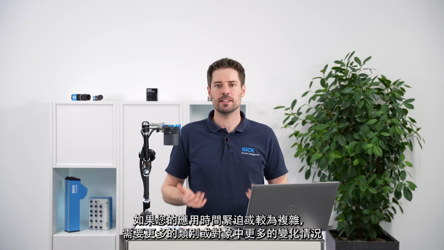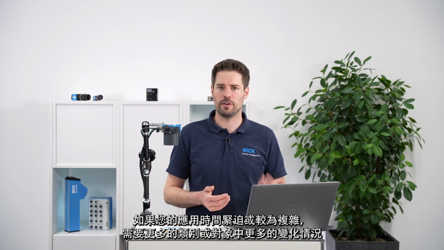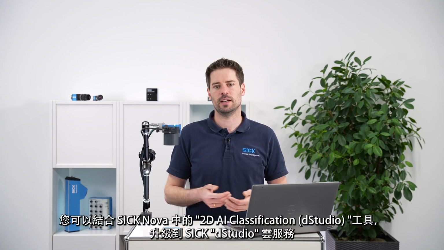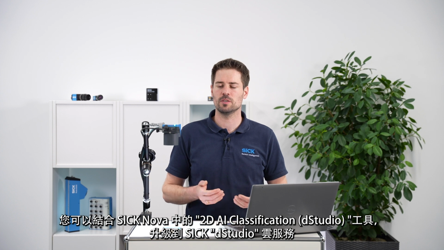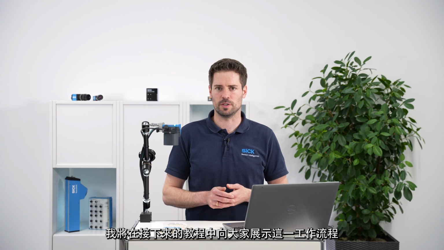In case your application is more time-critical or complex, so more classes or more variation within your objects, you can scale up to the SIG DStudio Cloud service in combination with the 2D AI classification DStudio tool in SIG Nova. I will show you this workflow in the upcoming tutorial.